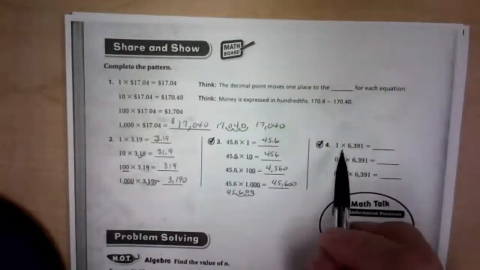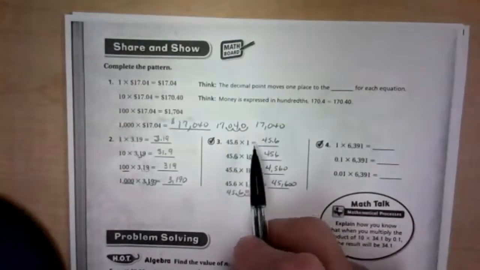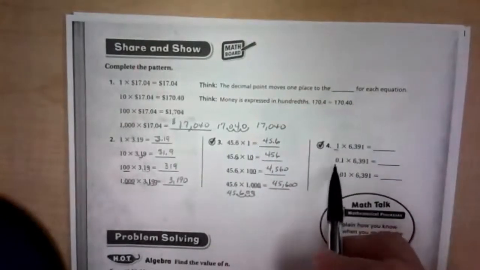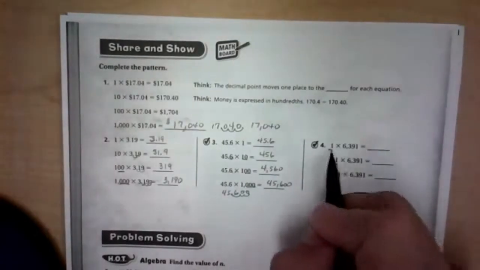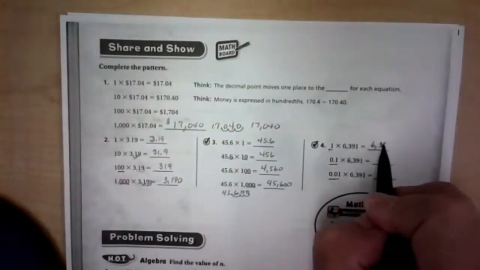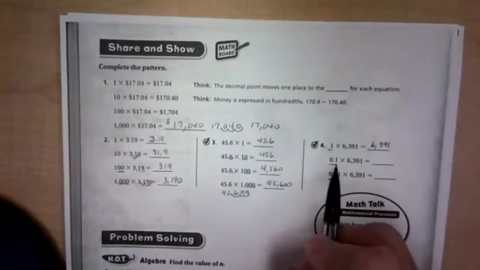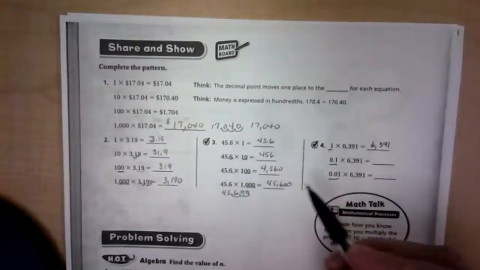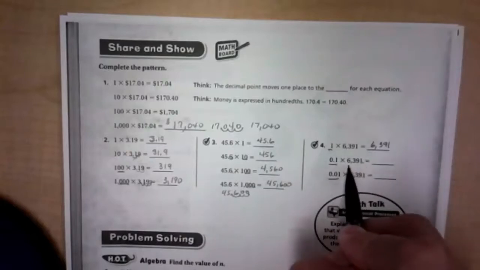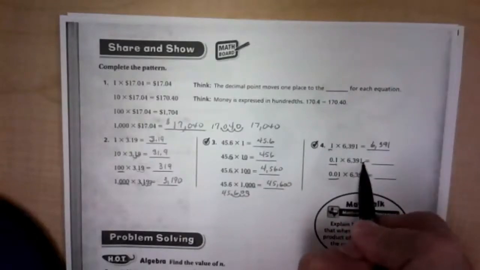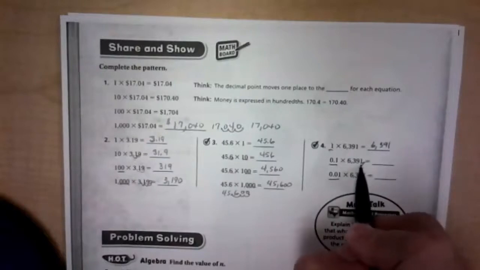Let's talk about going the other direction. Instead of multiplying by 1, 10, 100, let's go 1 and 1/10 and then 100th. So again, any number times 1 is that number. When you multiply by 1/10, instead of going 1 decimal place to the right, you're going to go 1 decimal place to the left. So the decimal on 6,391 is at the end. So that means you're going to move it one place to the left.